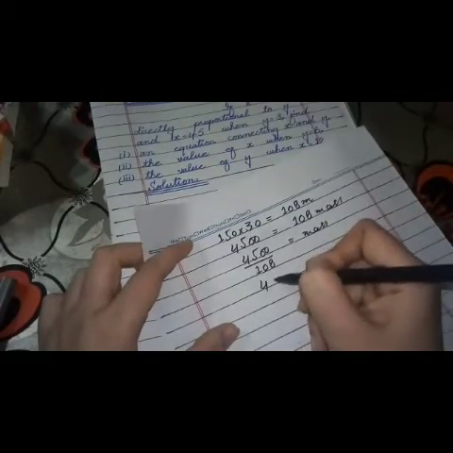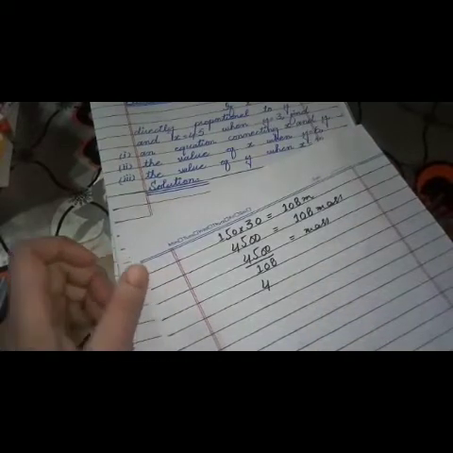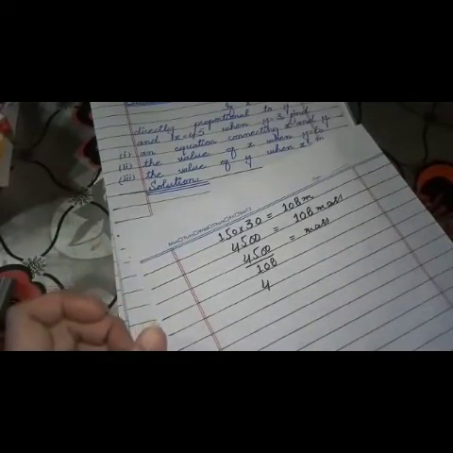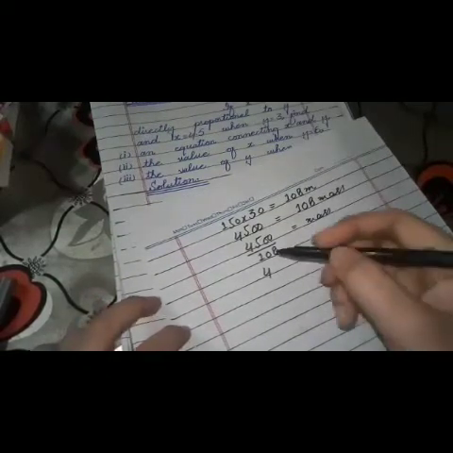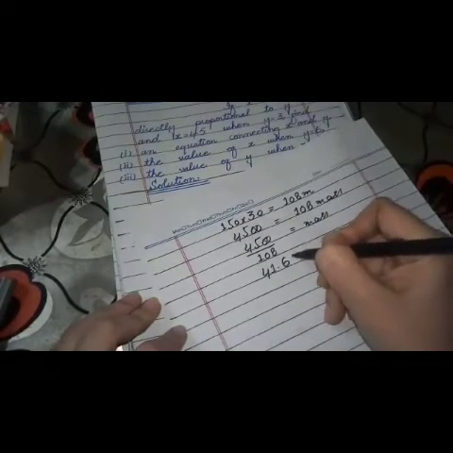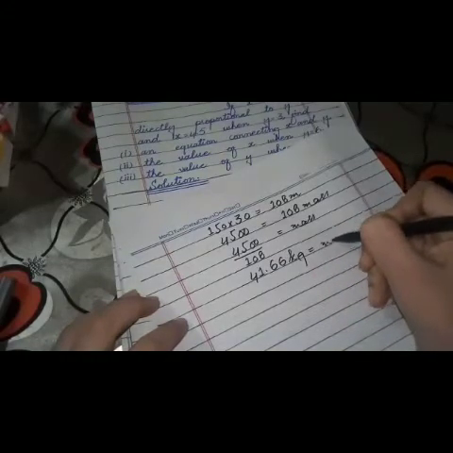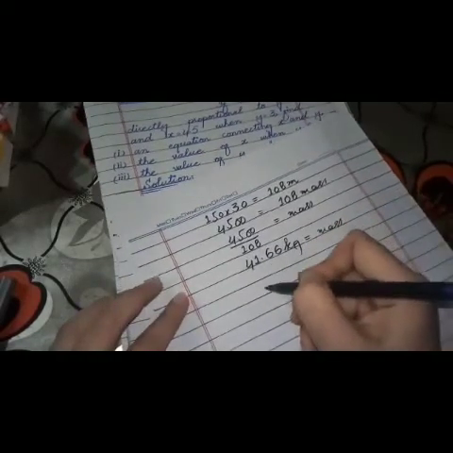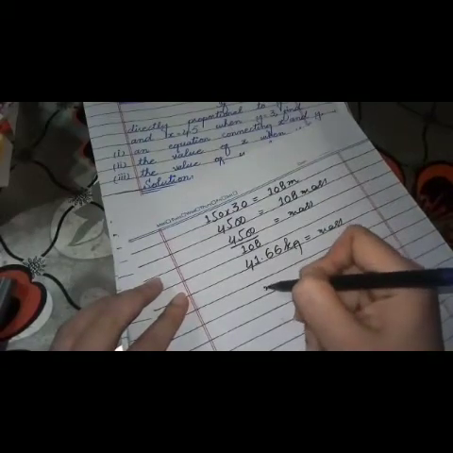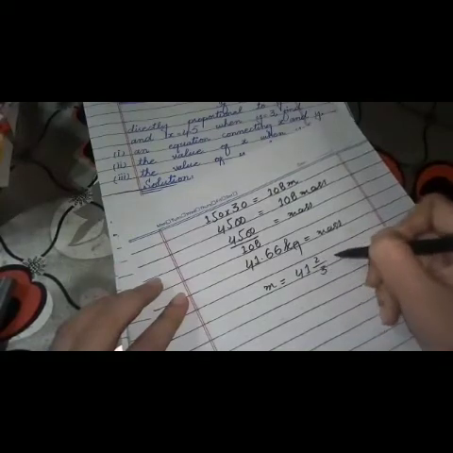It will be roughly 41.66 kg, or 41 whole 2 by 3 kg. That's the mass for part 1.